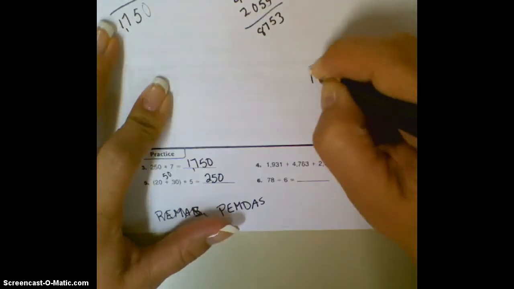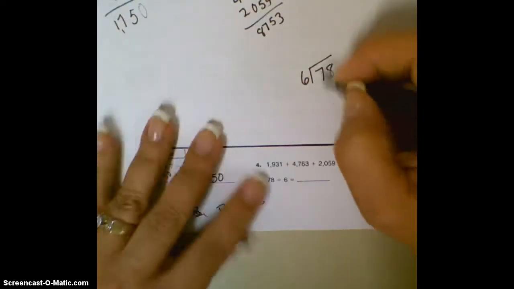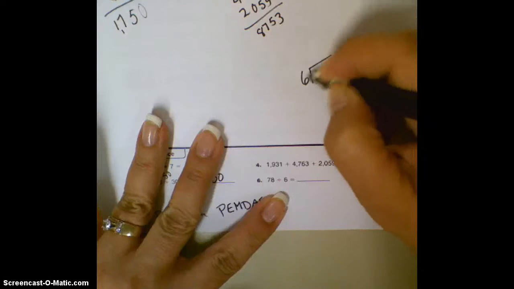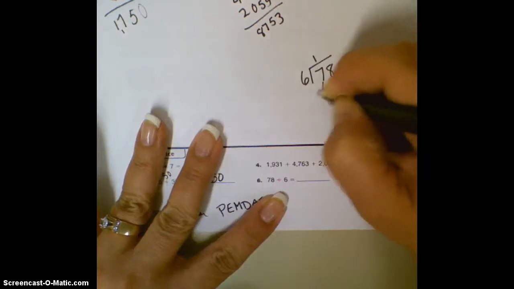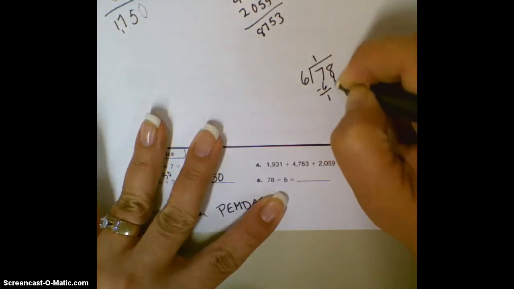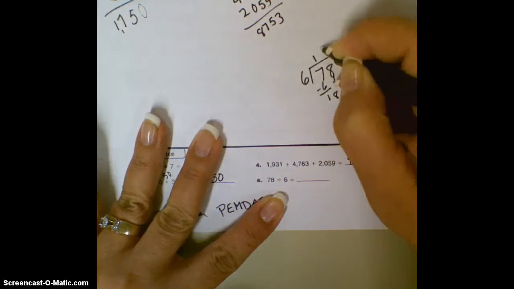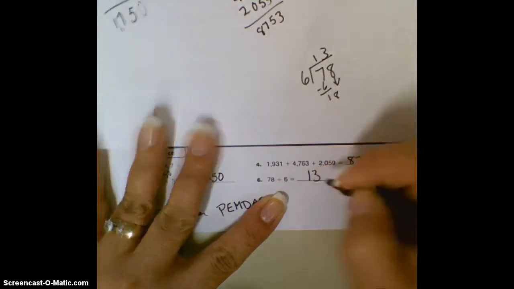And our last one, 78 divided by 6. Hope you like division. We're going to be doing a lot of it real soon. 6 goes into 7 one time. We'll subtract and get 1. Bring down the 8. We get 18. And that will be 313 for an answer there.